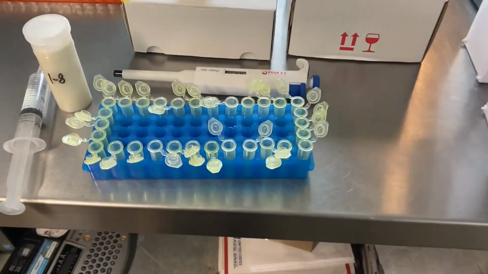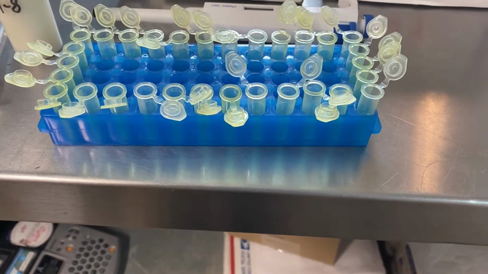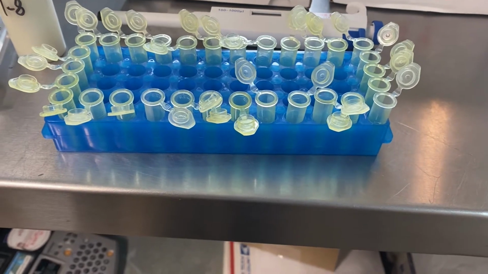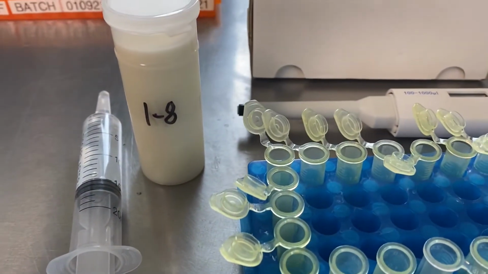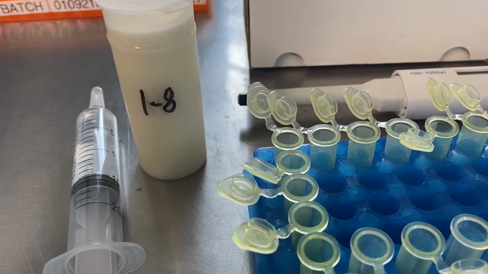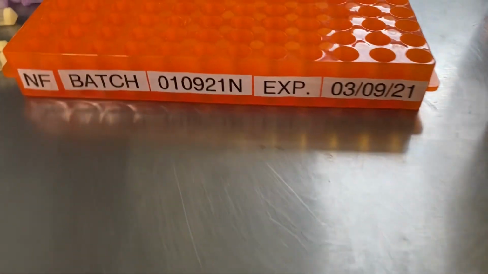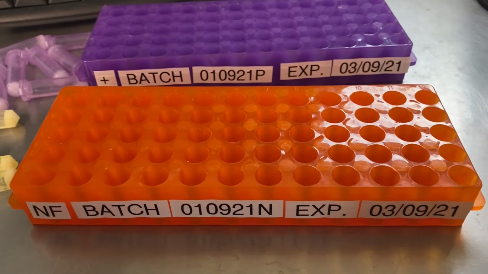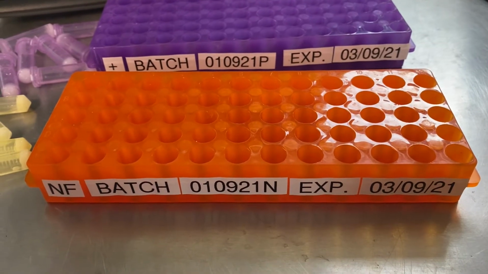So in the tube rack here, this is the spare tube rack. I've got all of our negative or not found sample vials. So we're going to fill out of an already proven not found sample from our own milk. That's the January 8th. I've got new labels on our positive and not found tube racks, and these are what we're going to put our sample vials in and freeze.